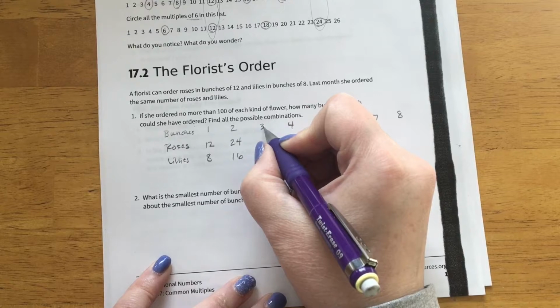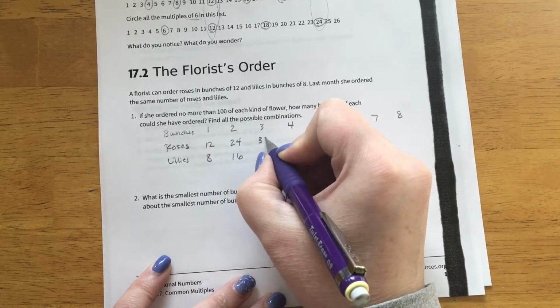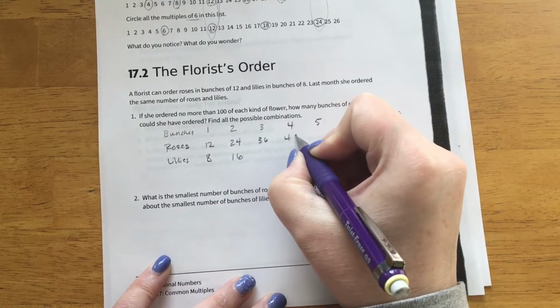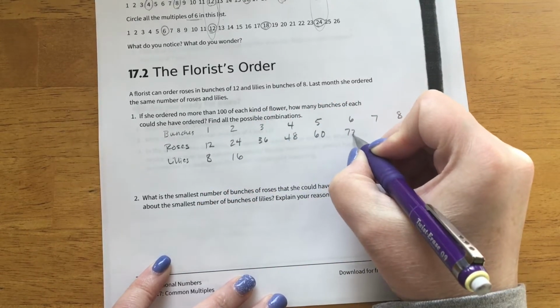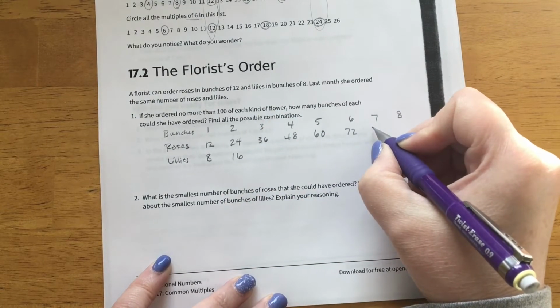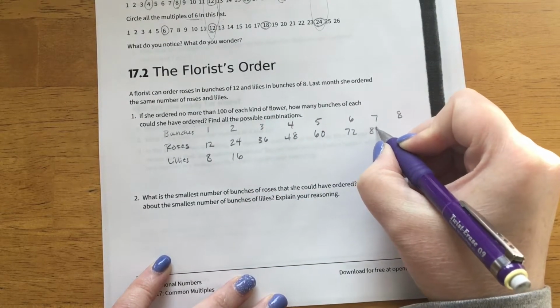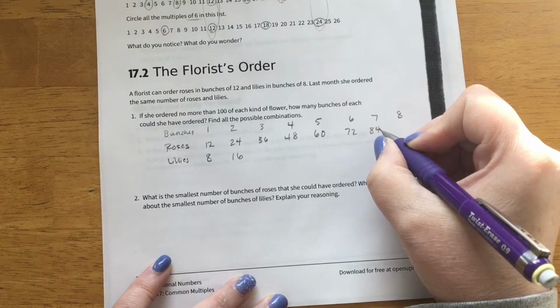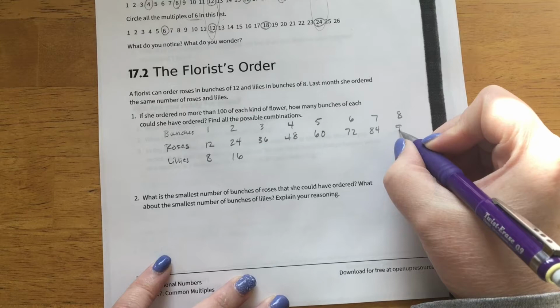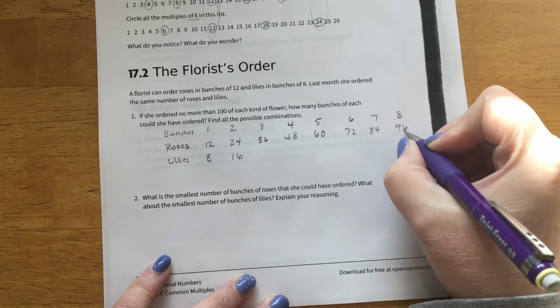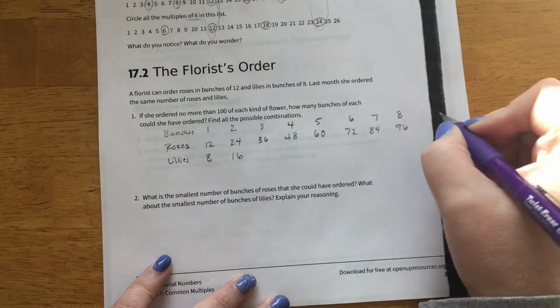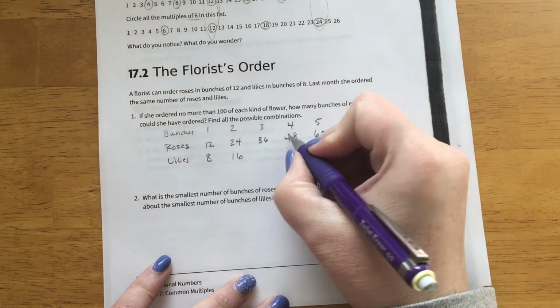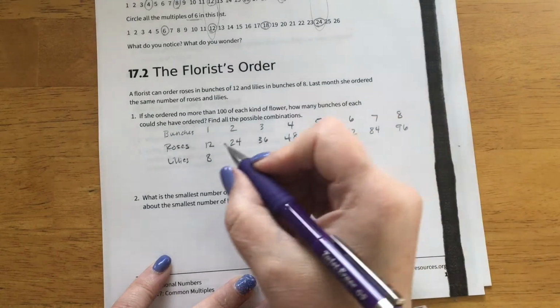If I buy 3 bunches, 3 times 12 is 36. If I buy 4, that's 48. If I buy 5, that's 60. If I buy 6, that's 72. 7 is what, 84? 8 is, what's 8 times 12? 96? Yep, 96. Now, can I buy 9? No, because that would go over 100, right? So there we go.